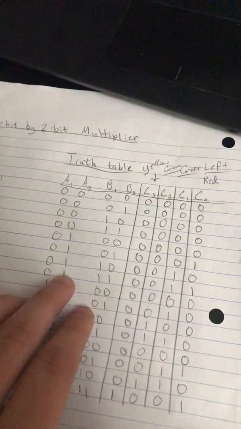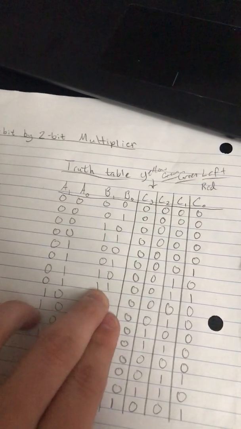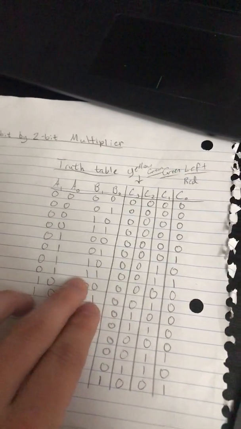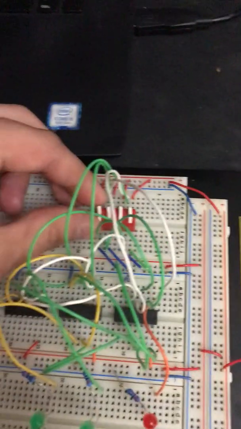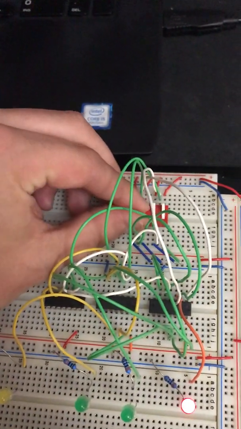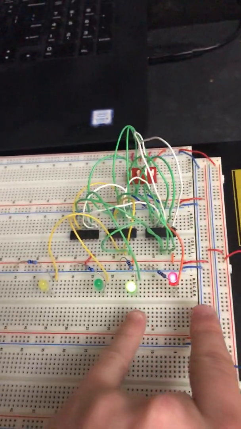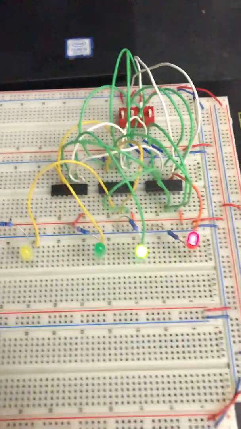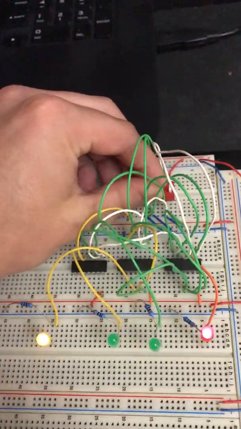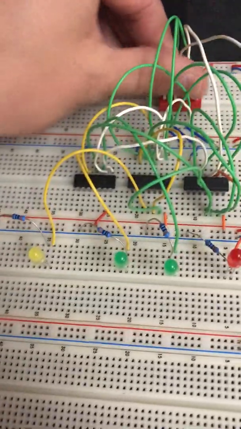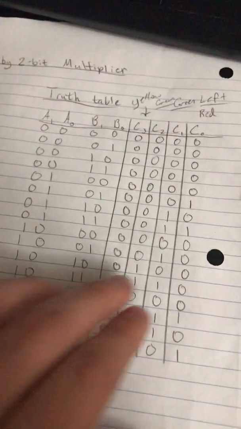A0 right here is an output of 1, then B1 and B0, all outputs. So that's A0, B0, B1, and these two are going to have an output of these two, right here. Okay, so let's turn all that back off.